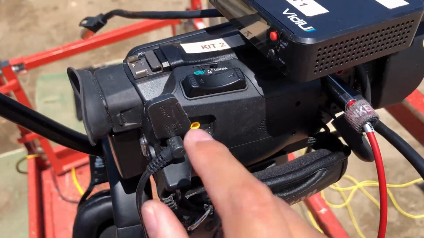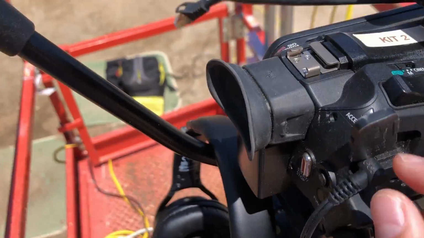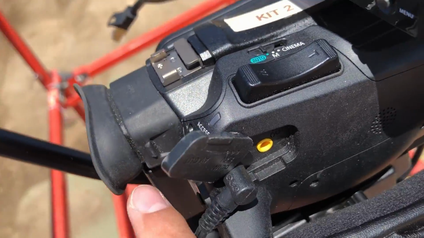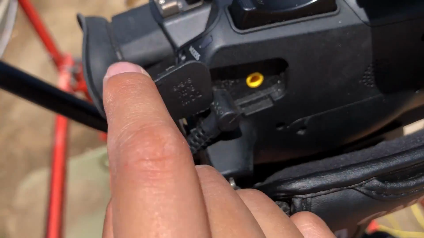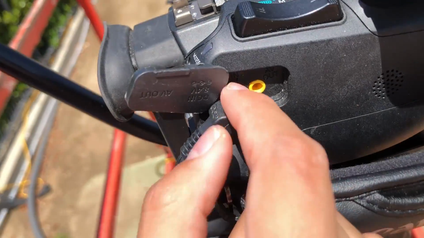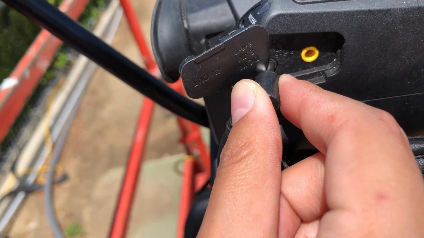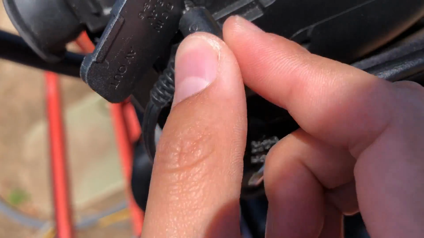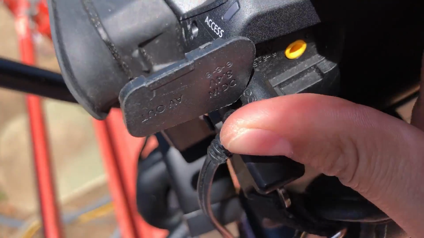So on this side of the camera, there's two doors, one on the front here, and then one on the back. On the back here, it's right under the hinge, or I don't know, anyways, it's right under it. So there's a black hole here and a yellow one. The power goes into the black hole. So if you just plug it in, you should be good to go.